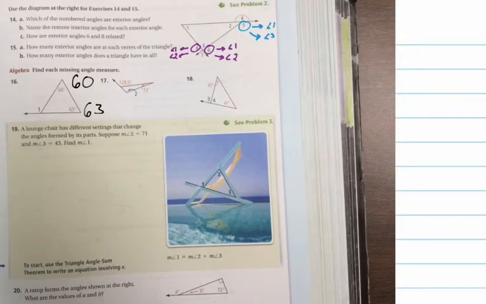Wait, so you just add 60 and 63 together, right? Yeah, that's what I was just saying. Yeah, so number 16, I've heard the process a couple times. Since angle 1 is the exterior angle and 60 and 63 are the remote interior angles, I just have to add them together. And that will give me angle 1. So when you add them together, you get 123. That's right.